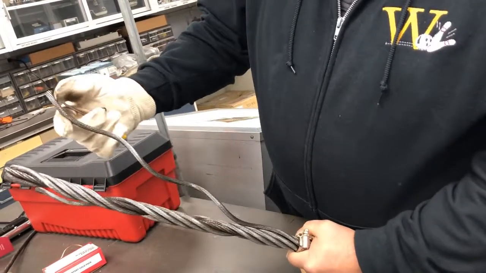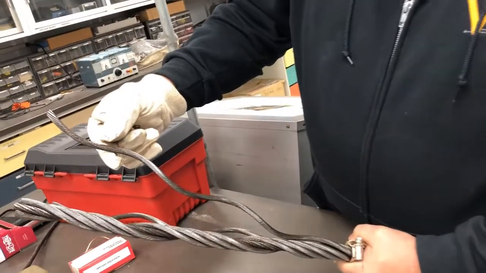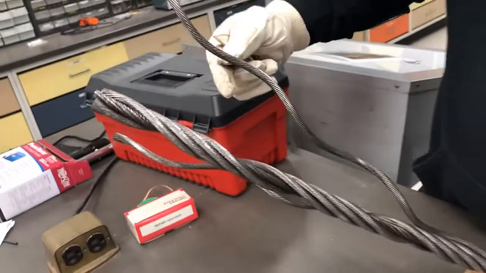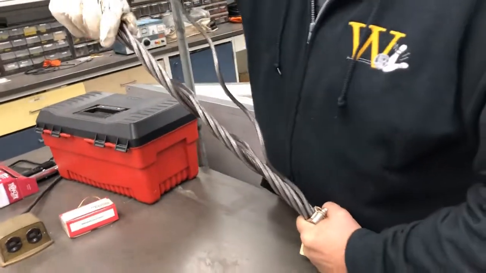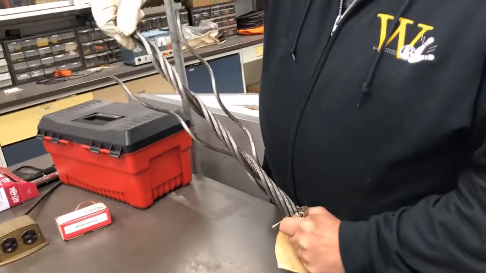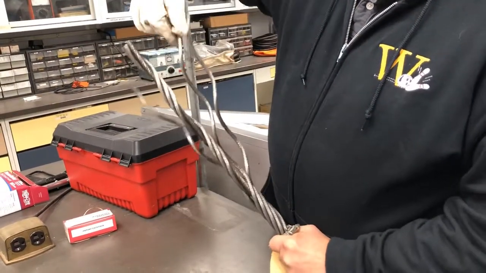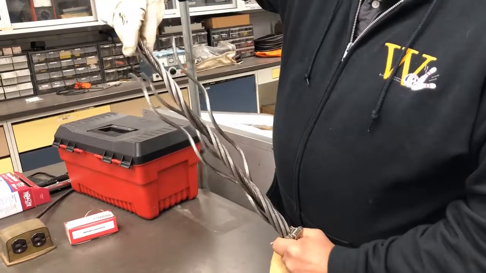And again, we see exhibited inner strand nicking on the wires in contact with the IWRC. As we further disassemble and remove the strands from the rope.